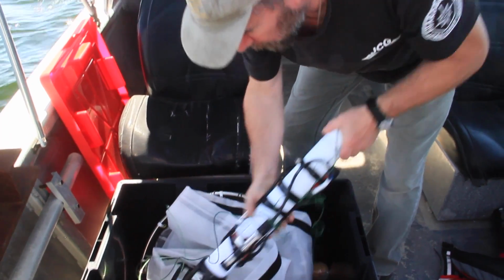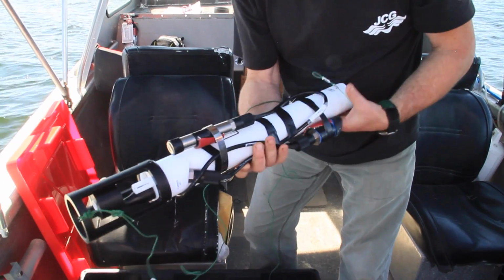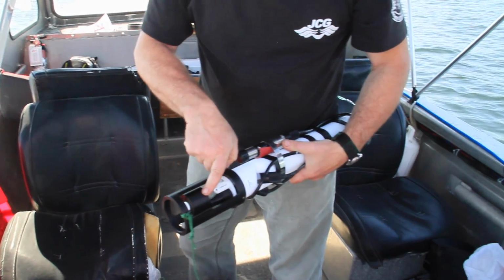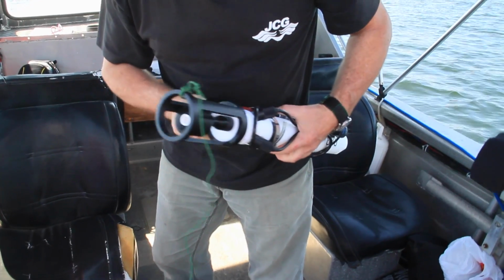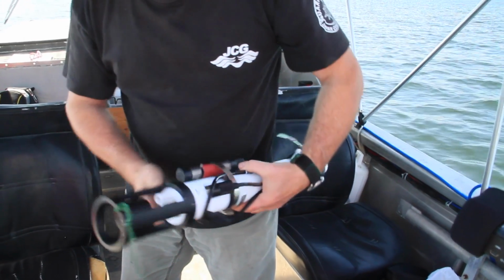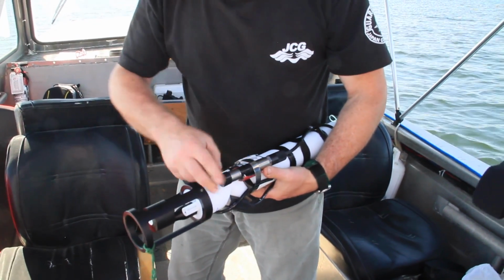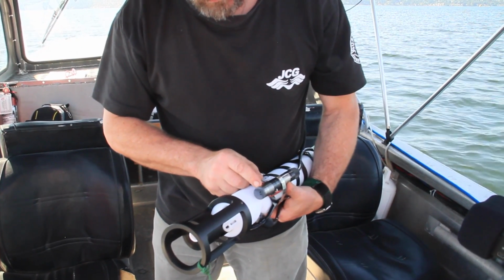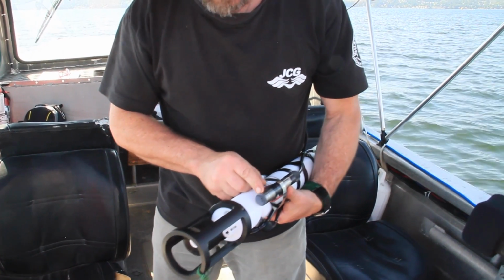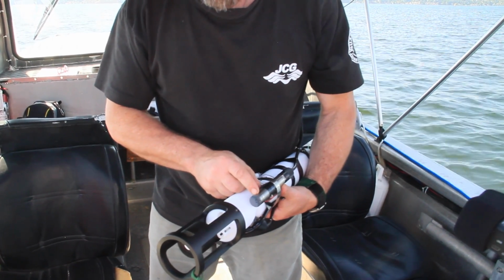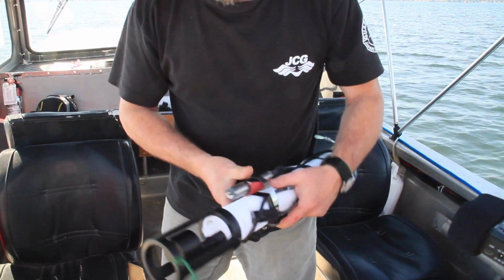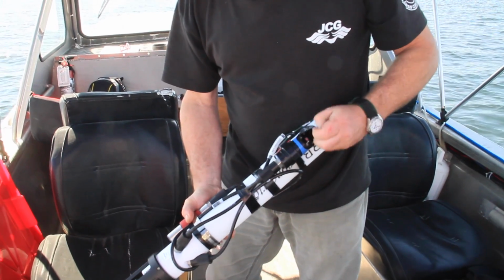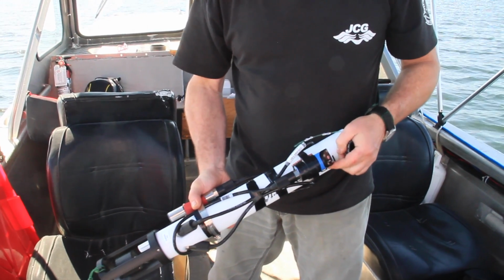So this guy is our RBR Concerto CTD. It's got temperature, conductivity, which is salinity, and pressure sensors on it. It also has a fluorometer here, and it uses a light, shines on the phytoplankton and gets a different frequency light back, an excitation frequency. And then we also have an Aanderaa optode over here, which is an oxygen sensor.